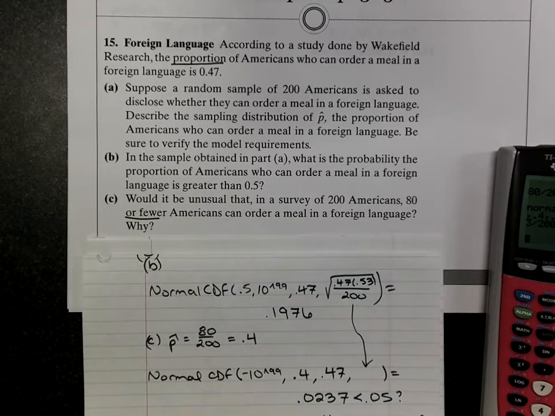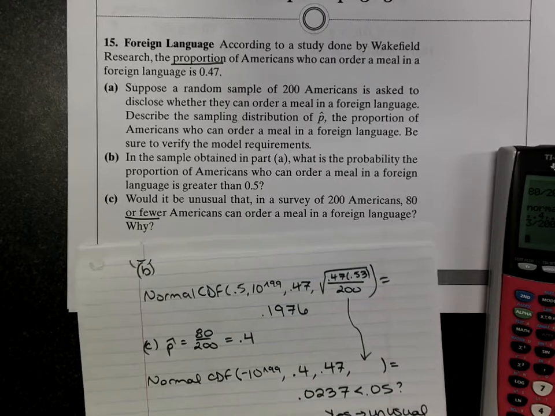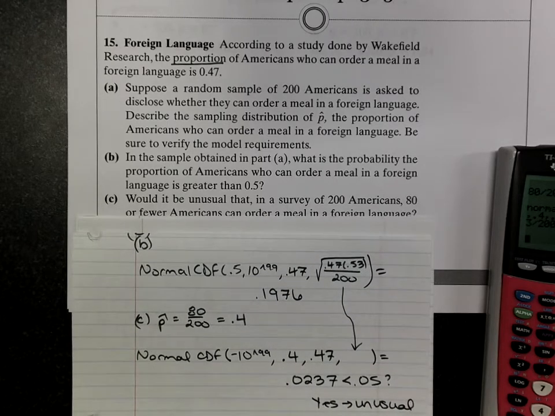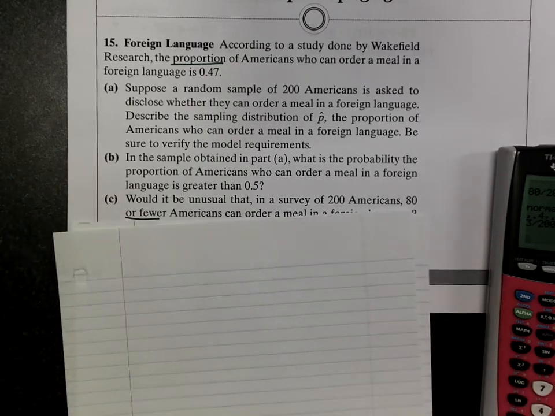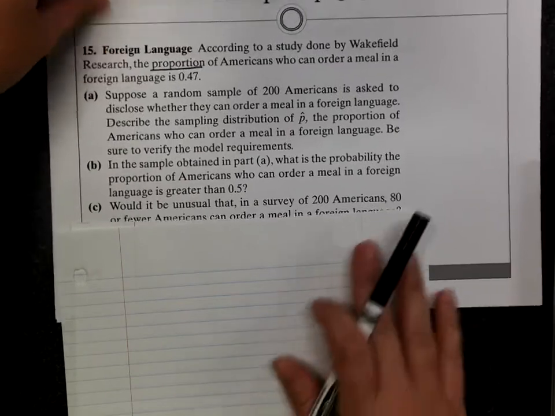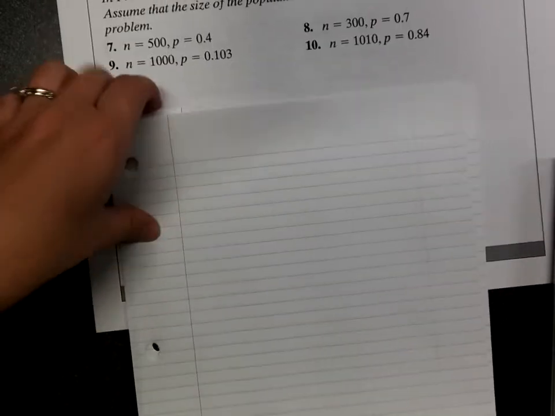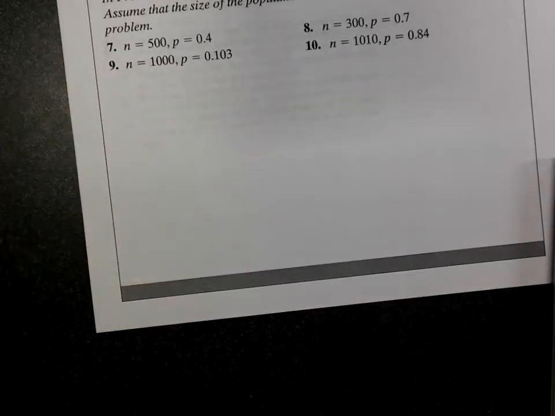So hopefully this is coming together, seeming a little repetitive maybe, because it is very similar to Chapter 7. A couple more examples. The next example is just practicing calculating the normal conditions. So I'm actually going to work this on this page.